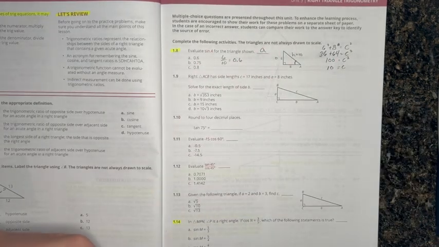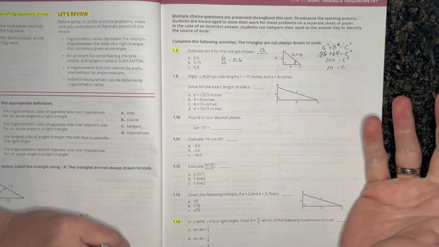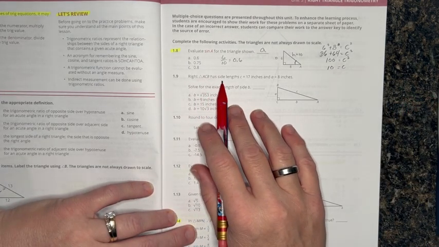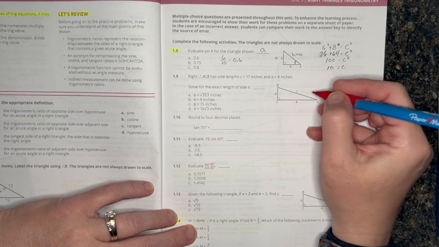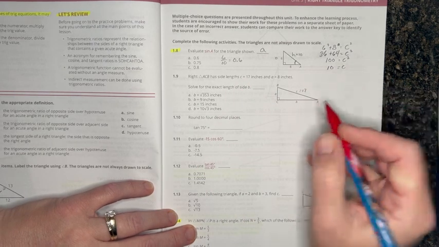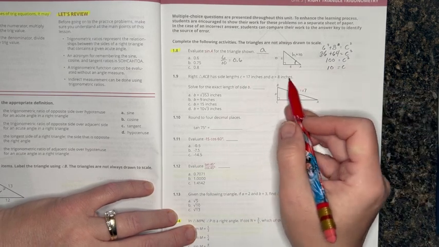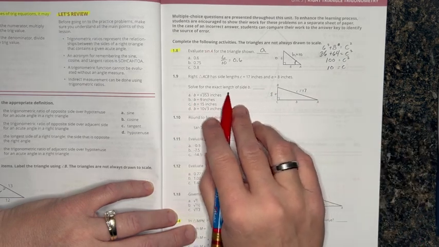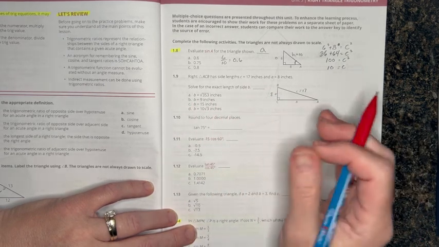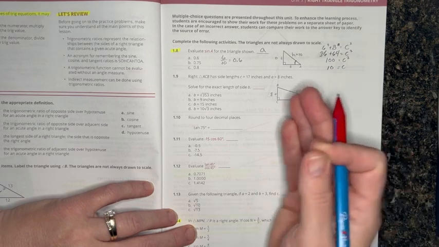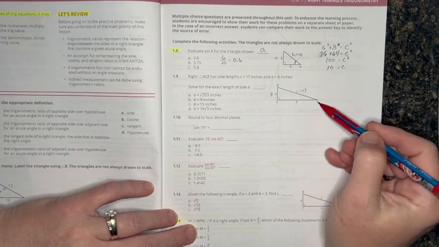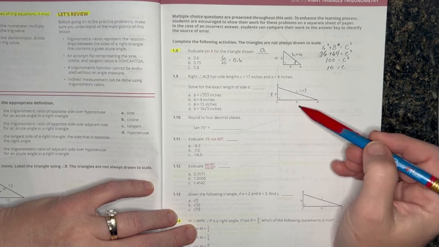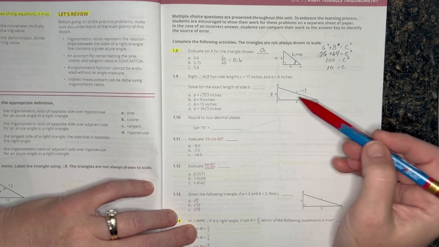Okay? Sometimes we're going to have to solve for an extra piece. Right triangle ACB has side lengths of C, which is equal to 17 inches, and A, which is equal to 8 inches. Okay? Solve for the exact length of side B. Now, hopefully what you've noticed, or what you should notice, the angles are always capital, and the sides opposite them, when written like this, are always lowercase.